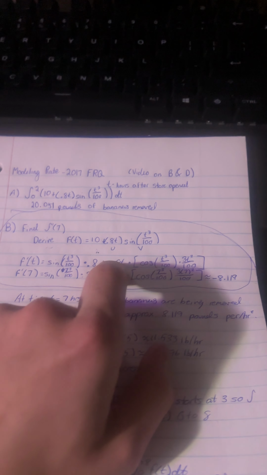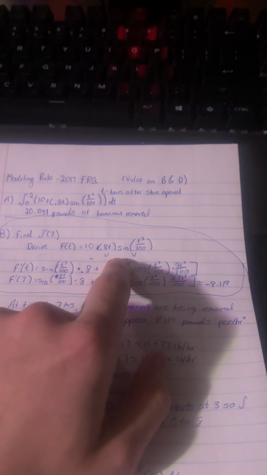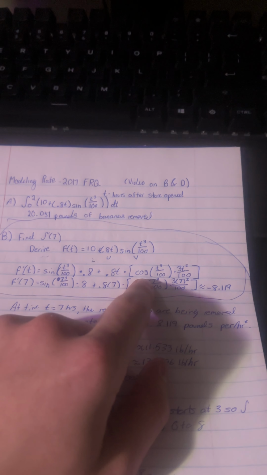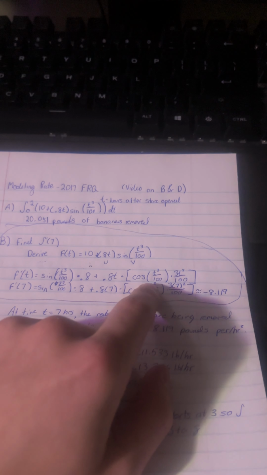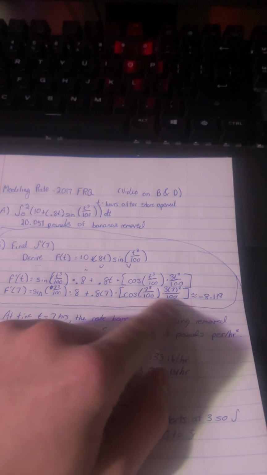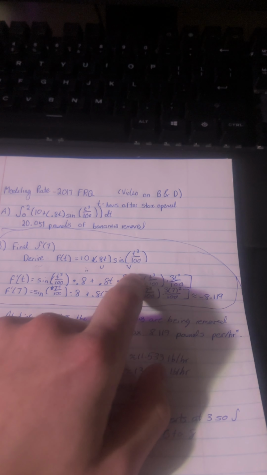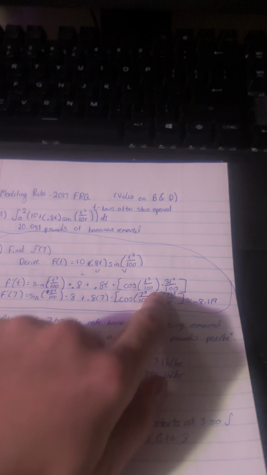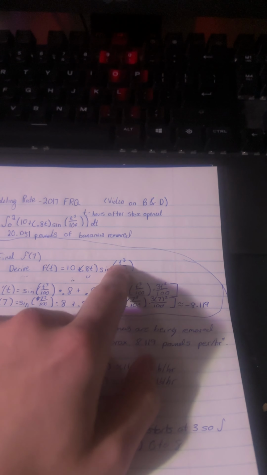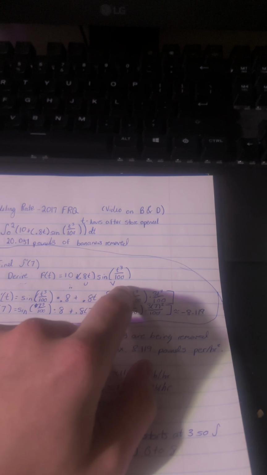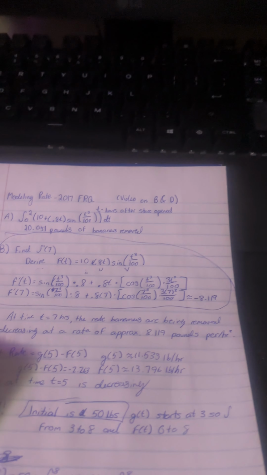And then you differentiate this, so you use chain rule. The derivative of sine is cosine, and then you keep the middle, which is t cubed over 100, so cosine t cubed over 100 times 3t squared over 100, which is the derivative of this using chain rule.